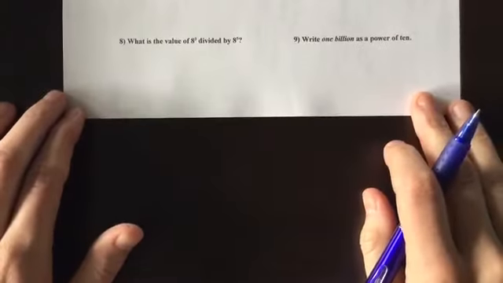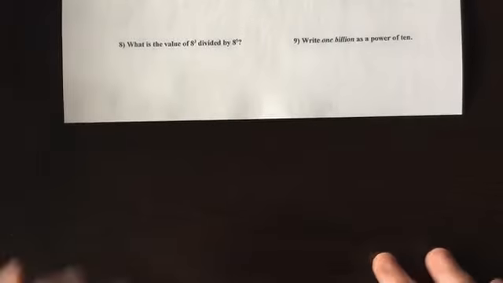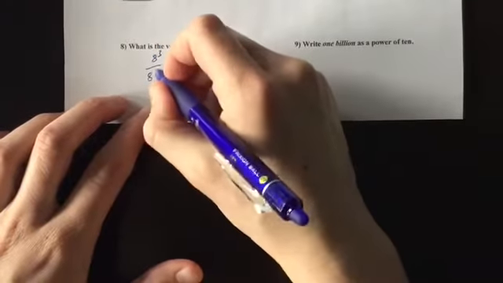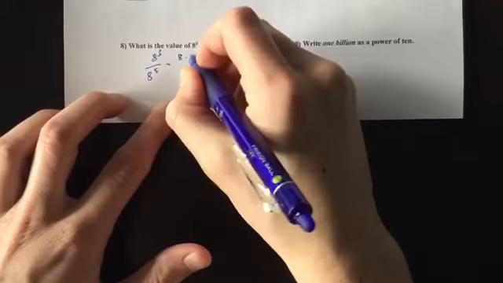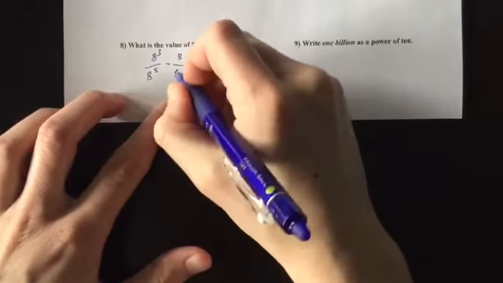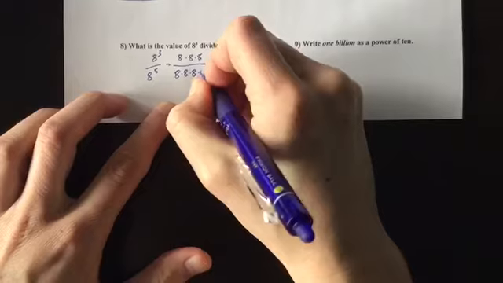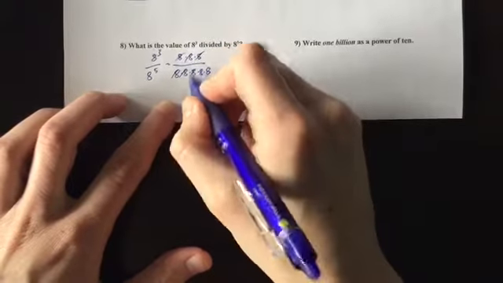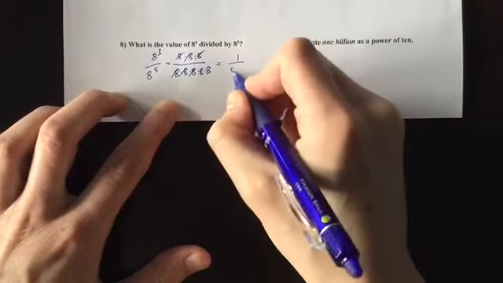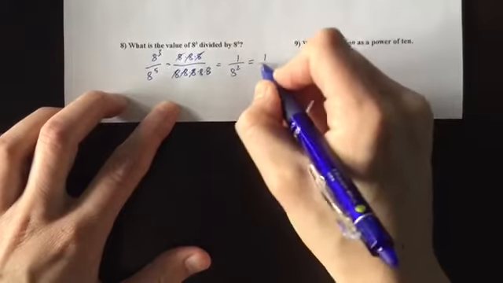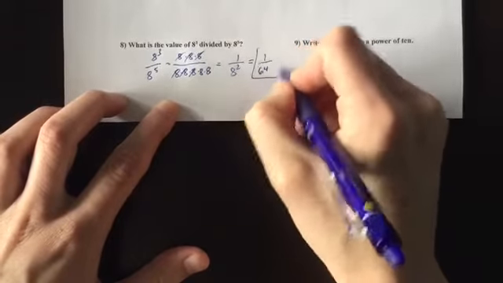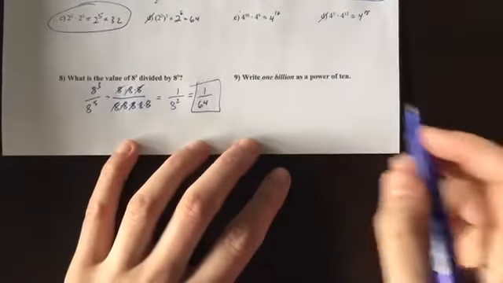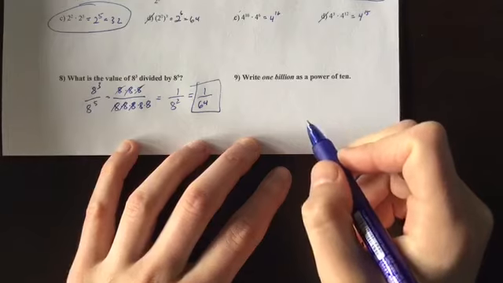Number 8, what is the value of 8 to the 3rd divided by 8 to the 5th? Well, let's take a look at that there. If we think about that, expanding that out, we can cancel the 3 8s up top with 3 8s in the bottom, making it 1 over 8 squared, or 1 over 64.